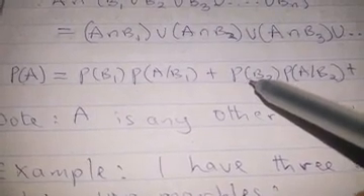So we use total probability in cases where we have mutually exclusive events that have something in common. Let's see an example here.